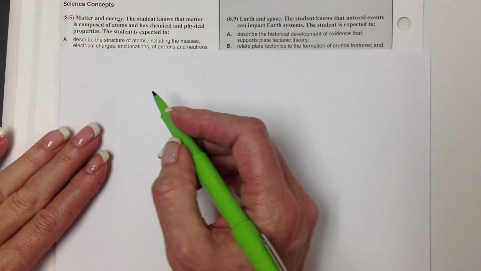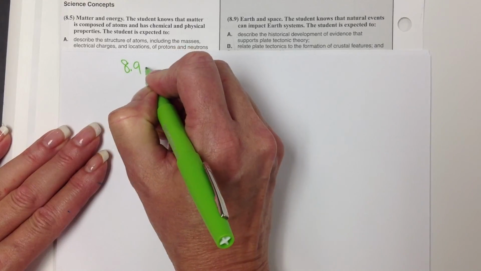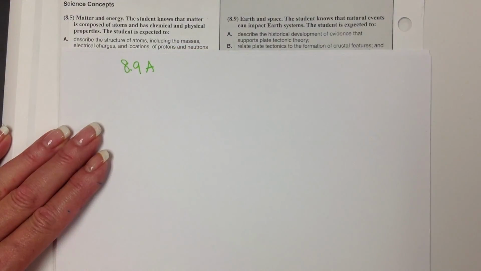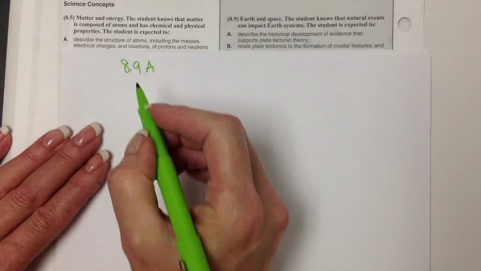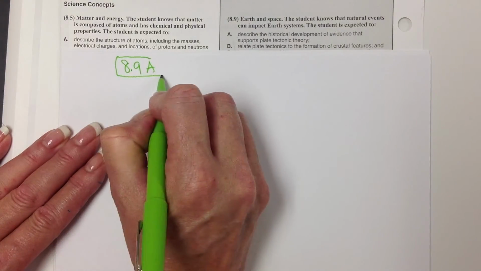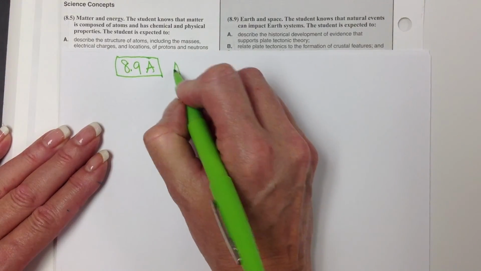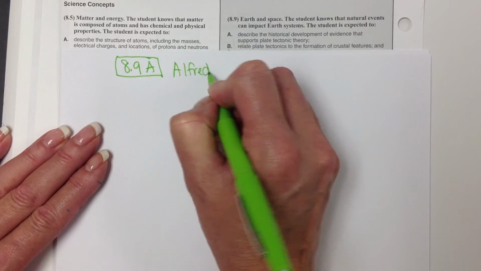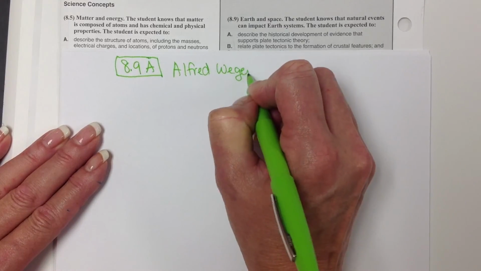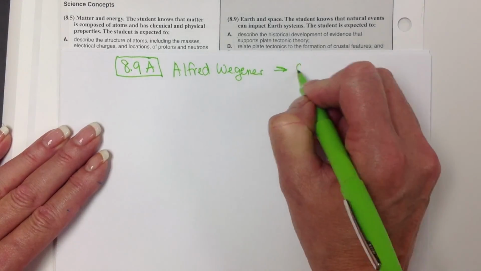With 8.9a. 8.9a means you need to be able to describe the development and evidence that supports plate tectonic theory. Remember, good old scientist Alfred Wegener? He came up with the theory of continental drift.